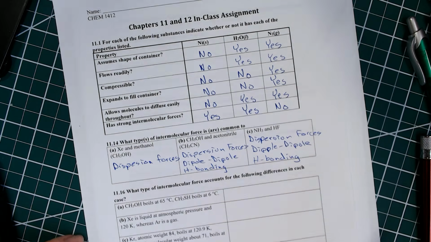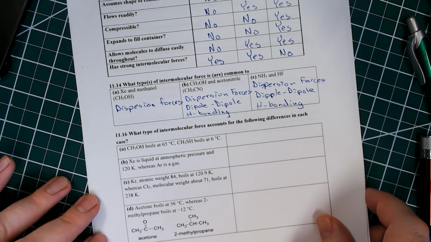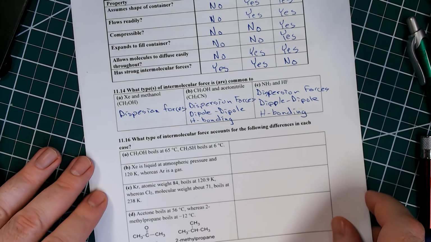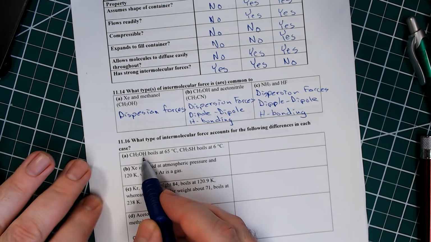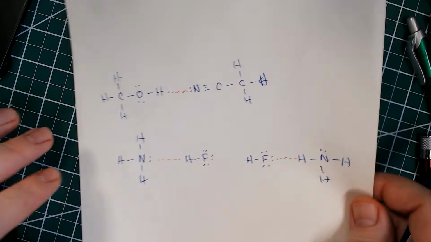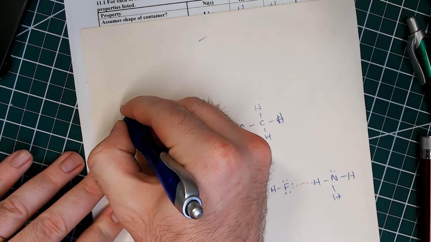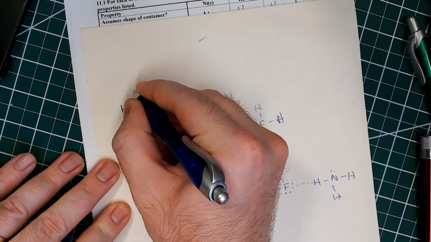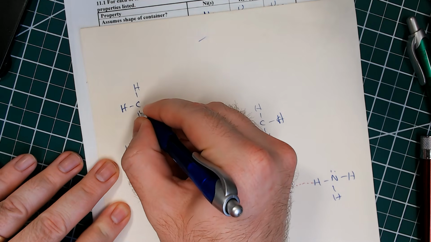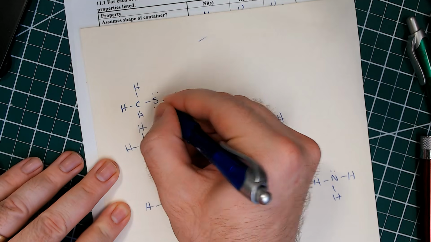All right, so here on number 16, we want to see what type of intermolecular force accounts for the following differences in each case. Well, there's methanol and then CH3SH. So here is methanol, and CH3SH looks very similar. The only difference is that it has a sulfur in place of the oxygen.